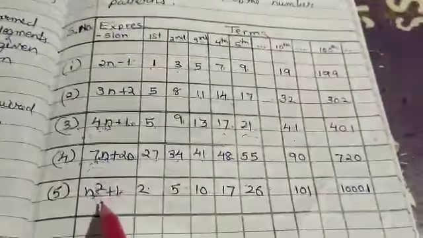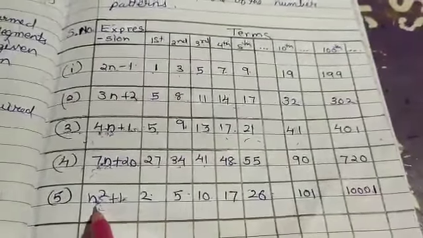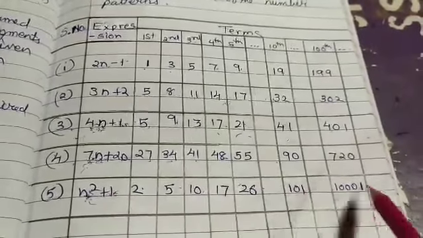Then the last one is in place of n you have to put 100, that is square of 100 plus 1, that is square of 100 is 10,000, 10,000 plus 1 is 10,001.